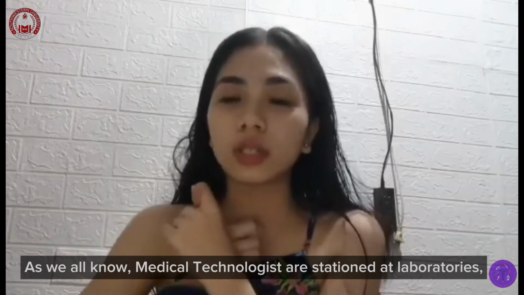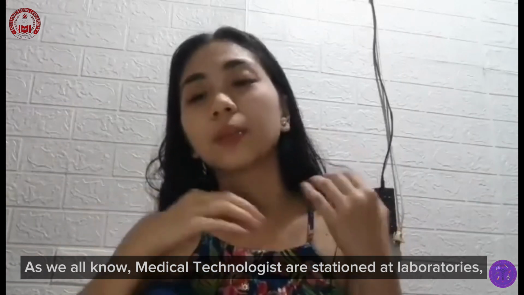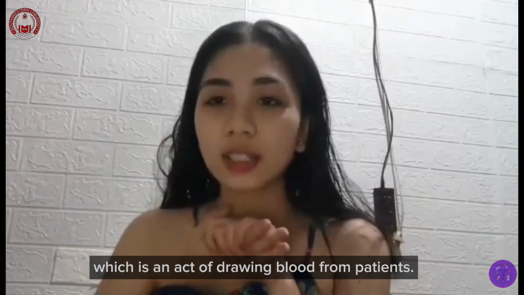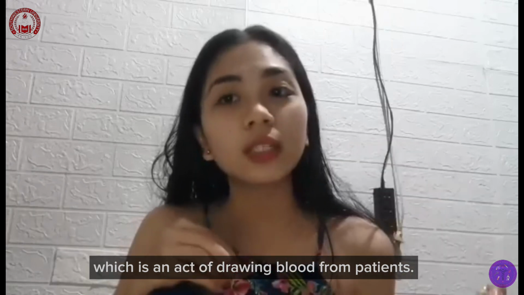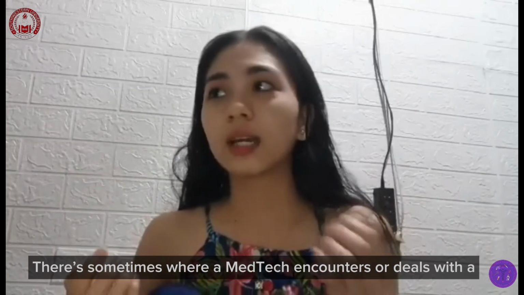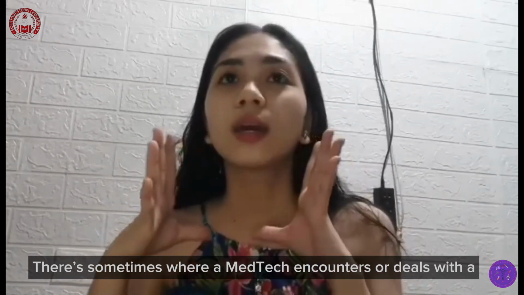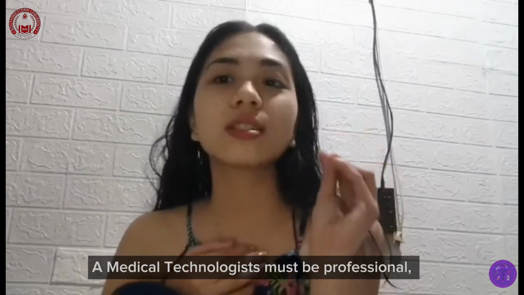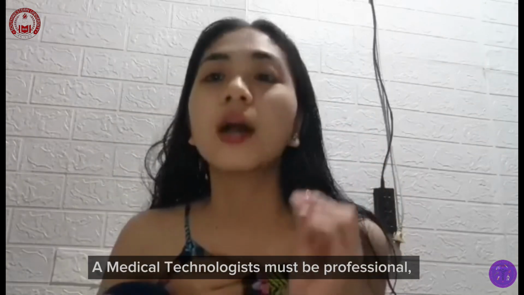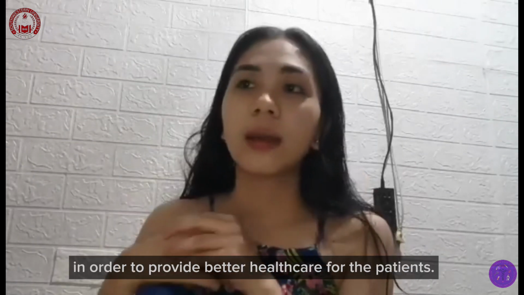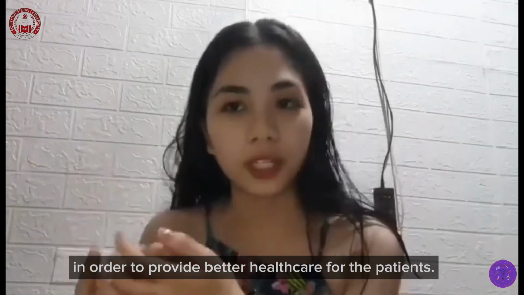As we all know, medical technologists are stationed at laboratories, and not just that, they also perform phlebotomy, which is an act of drawing blood from a patient. And there are sometimes where a med tech deals with an uncooperative, demanding, and difficult patient, and a medical technologist must be professional, must stay patient, and must be brave in order to provide better health care for the patients.